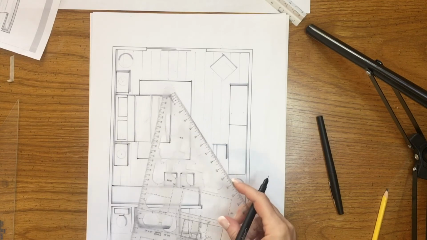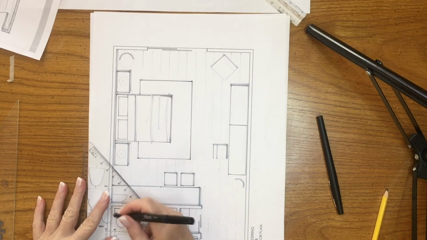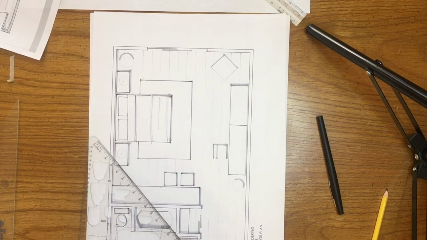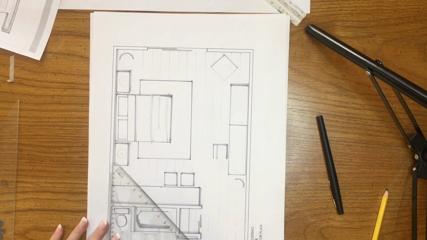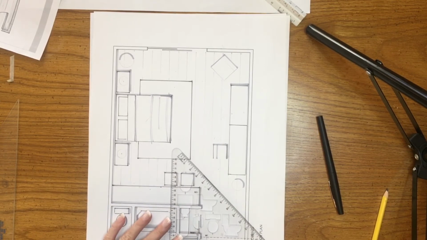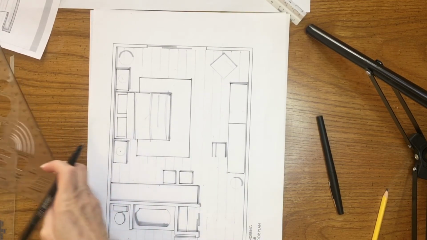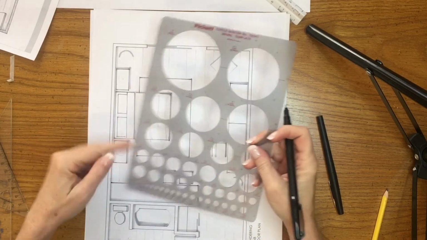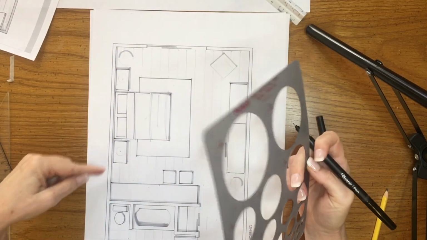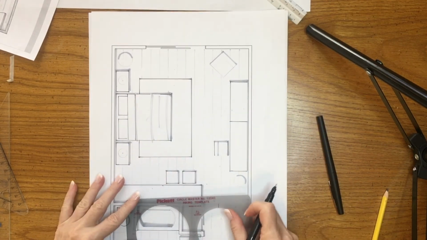I have a little oval template here. You don't need to do that. You can do this freehand. You can use a circle template for your trees and for your lamps. And you can use this for the arc.